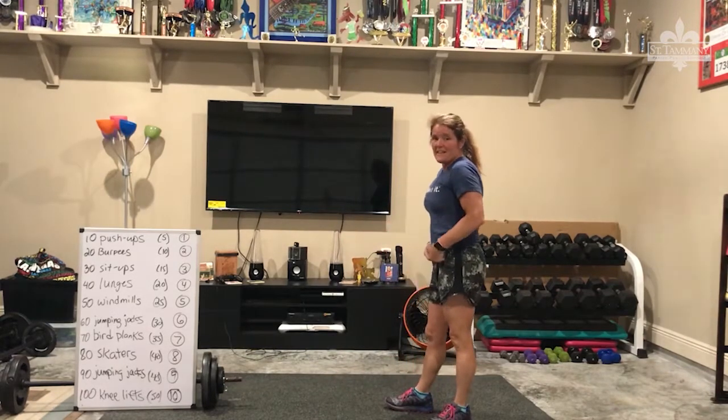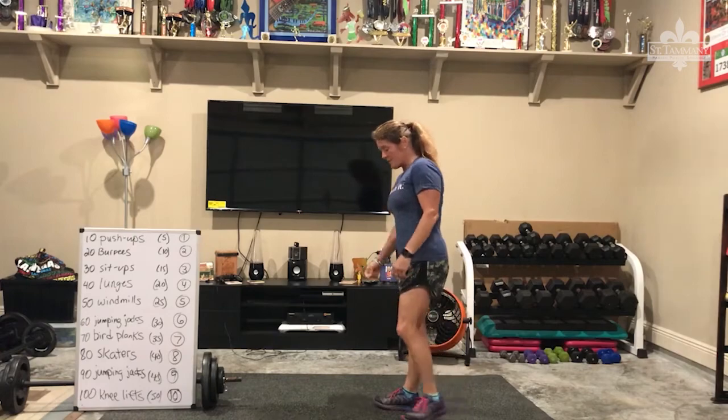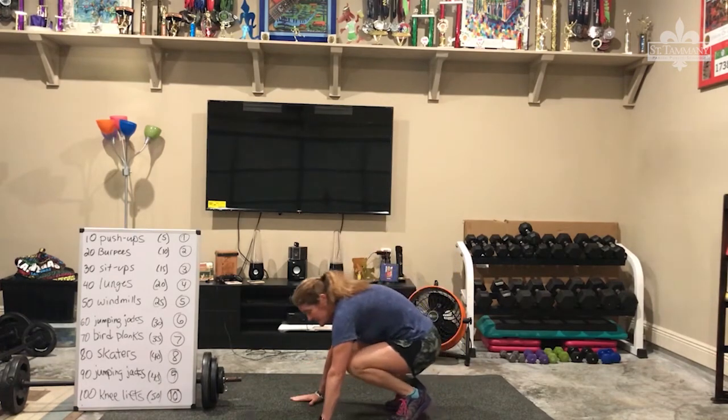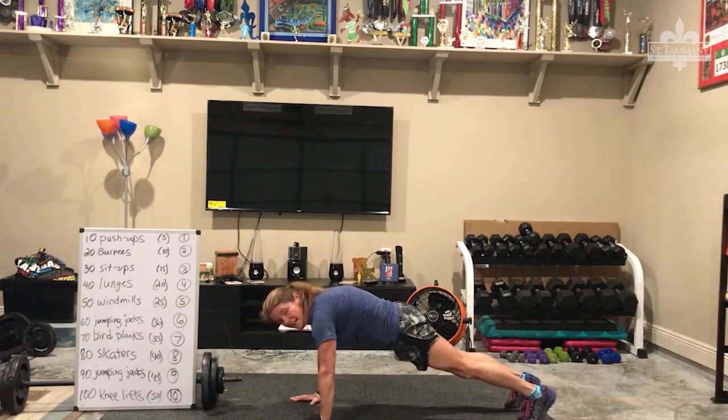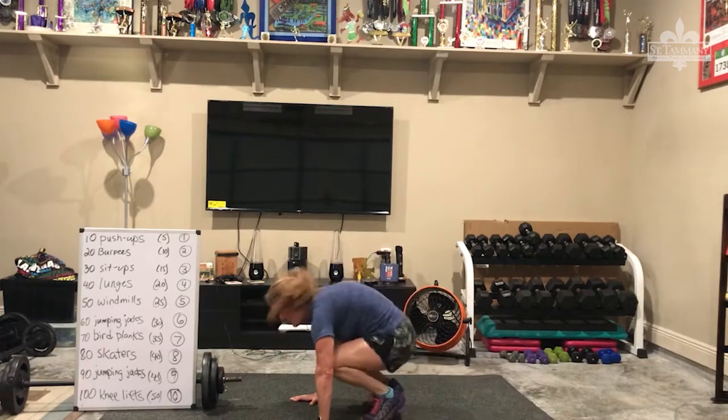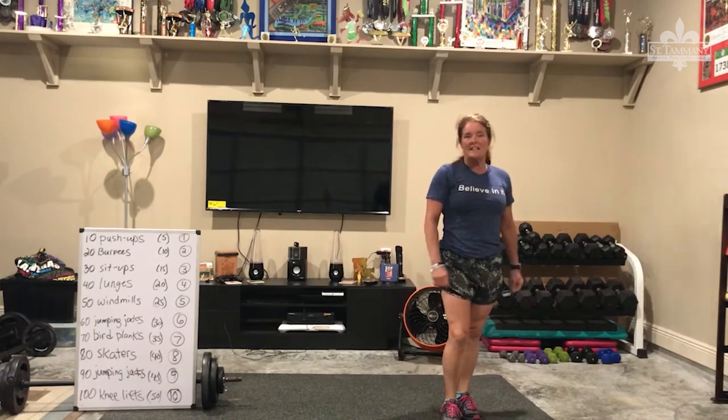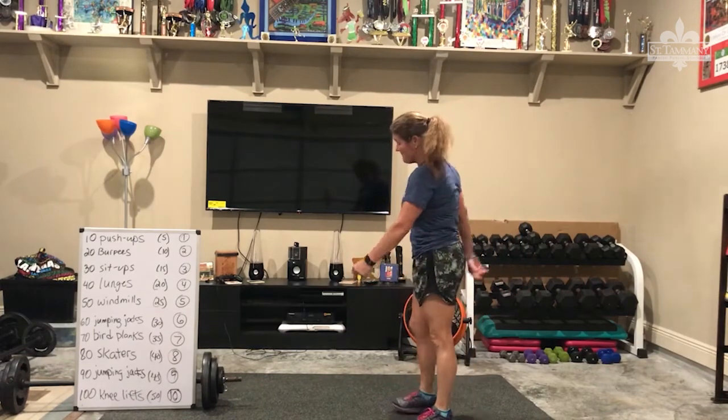All right, if that's too hard, you can do an easier version. Squat down, hands on the ground, push your feet back behind you, pull your feet back in, and jump up. All right, now let's try one together. We'll try it both ways.